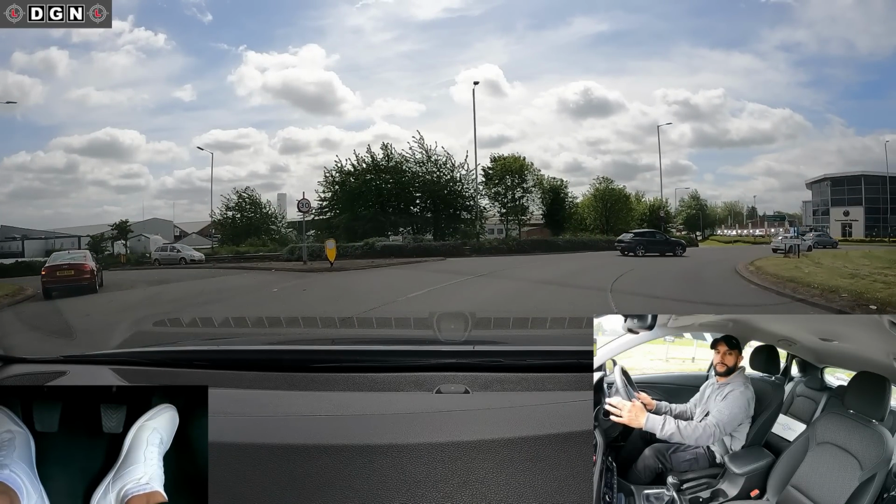We are taking the third exit, so as you would normally, check the center and left mirrors as you reach the second exit and move over to the left to exit the roundabout.